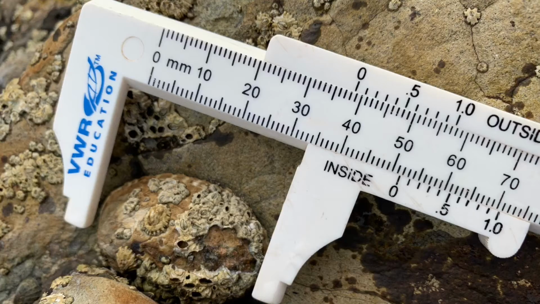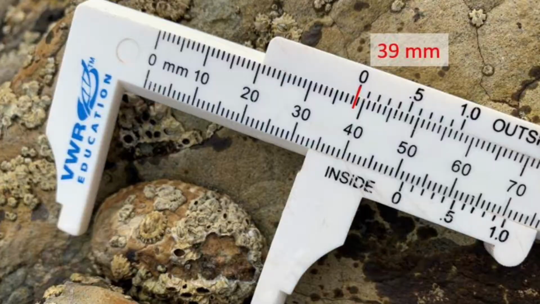Here is our calipers with an owl limpet inside of those arms. Go ahead and look for the tick mark under the 0 at the top and see where it lines up to the tick marks on the ruler. And don't forget to round up to a whole number. All right, let's reveal our answer. It is just over 38, so we'll call it 39 millimeters.